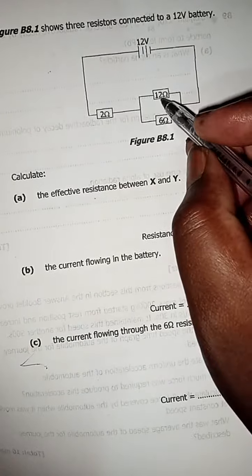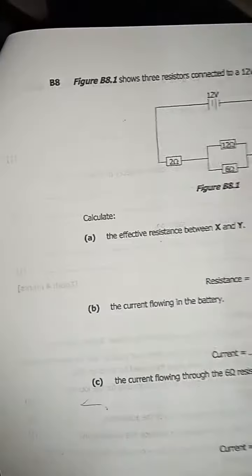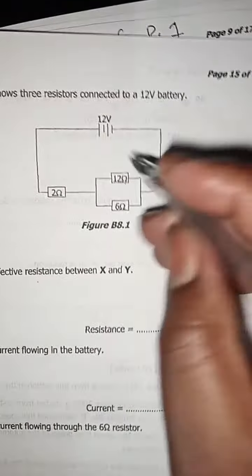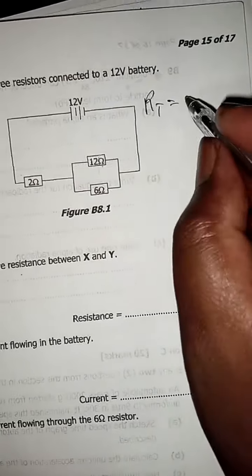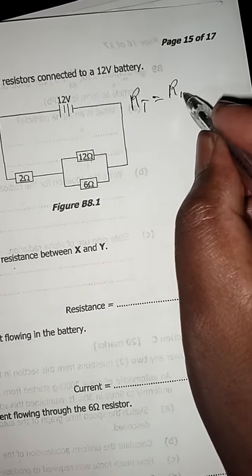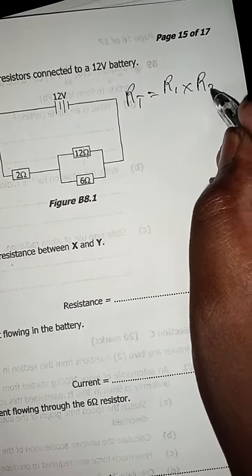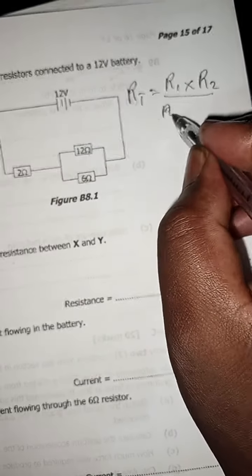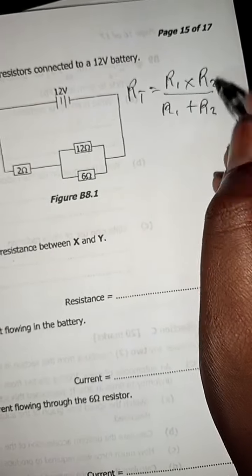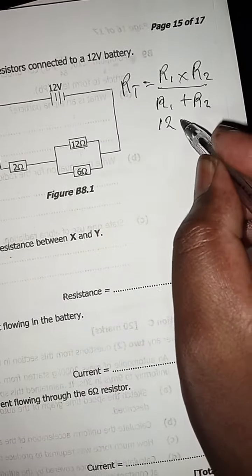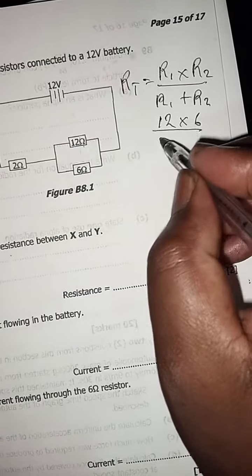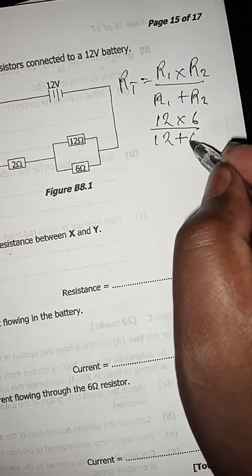So we need to find the resistance connected in parallel. The total resistance connected in parallel is given by this formula: R1 times R2 divided by R1 plus R2. So my R1 could be any: 12 times 6 divided by 12 plus 6.